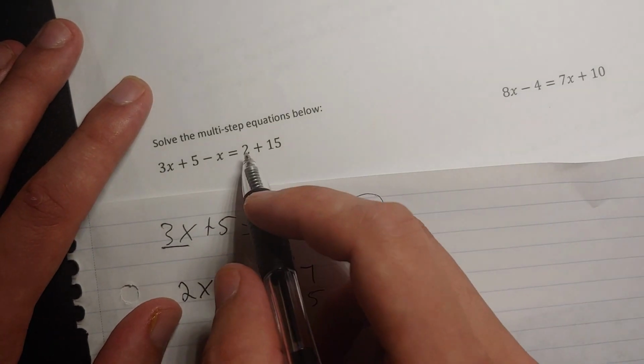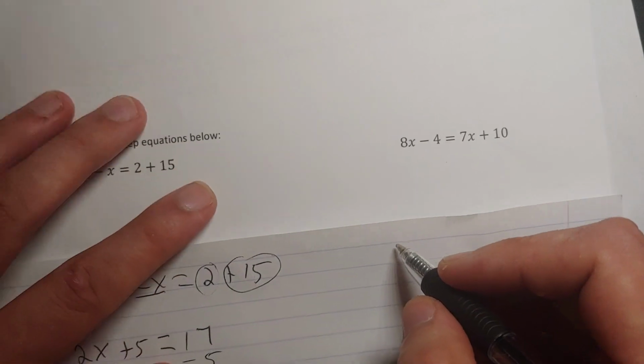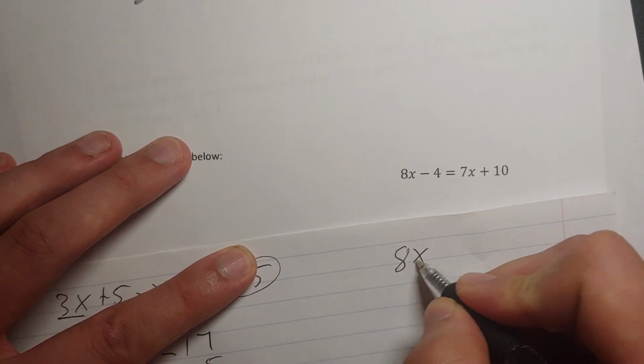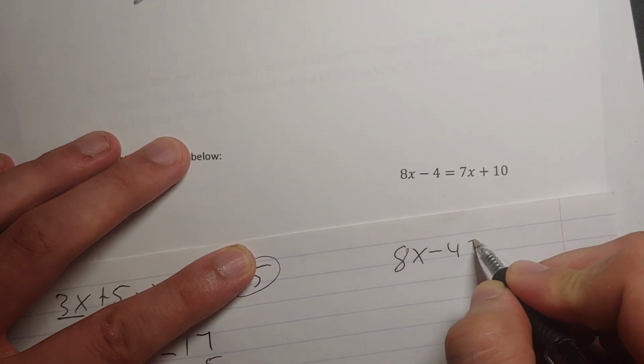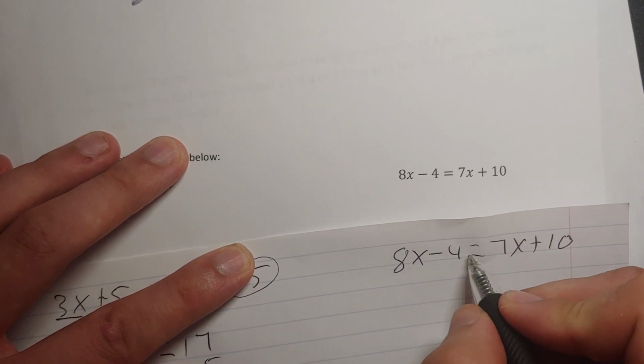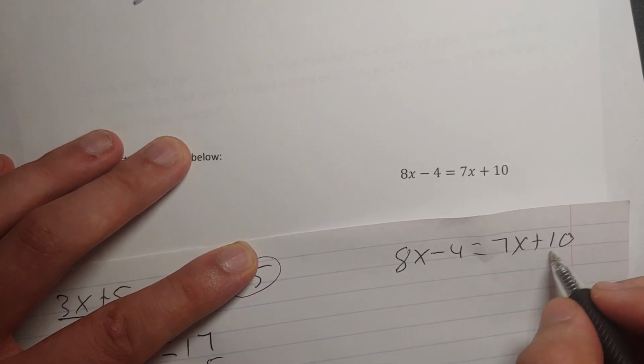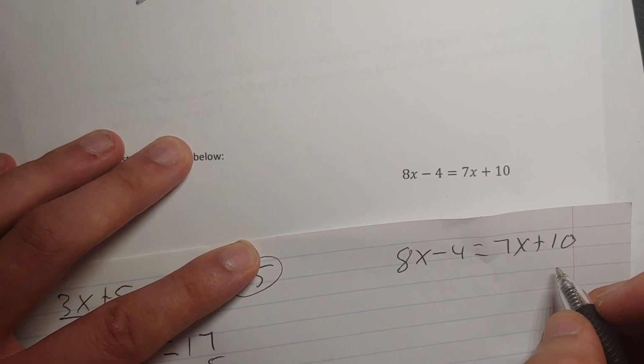Okay, so that's if you have some combining like terms. Here on this one, 8x minus 4 equals 7x plus 10. Here on this side of the equal sign, I can't combine those. Those are not like terms. Here on this side, I can't combine those. Those are not like terms.